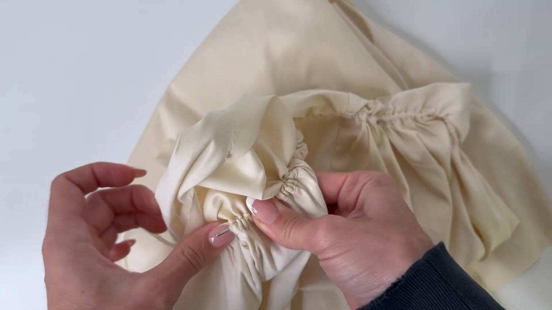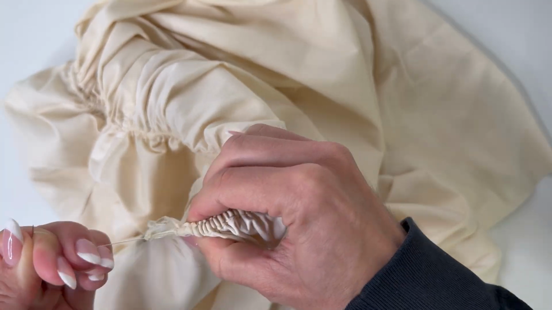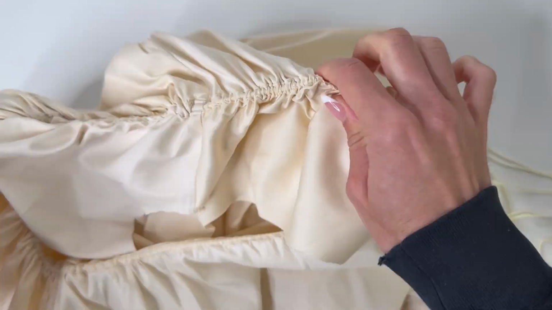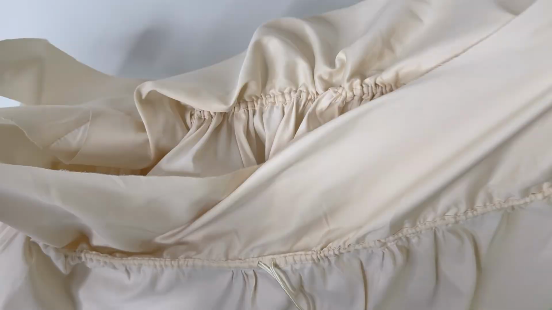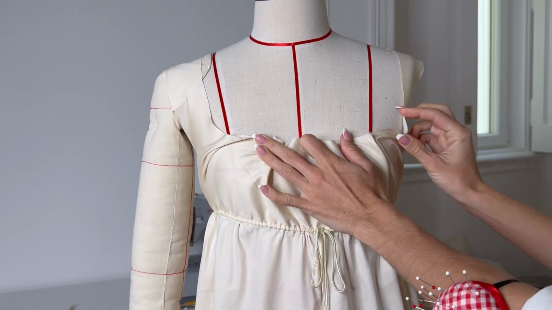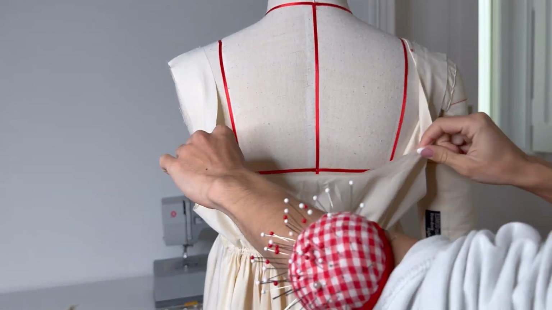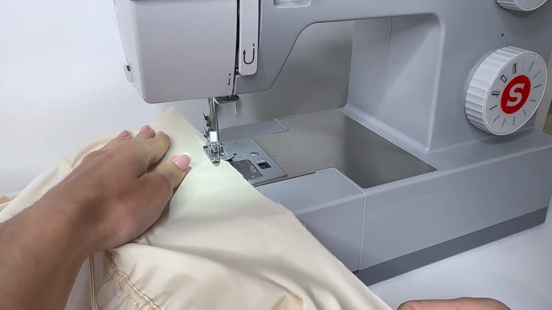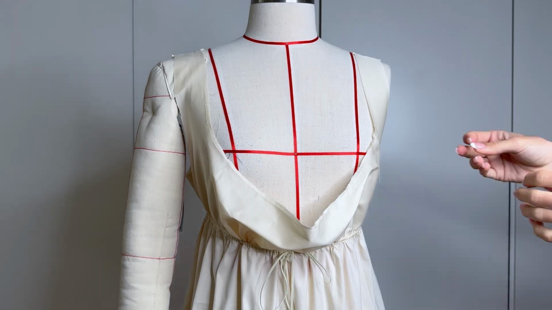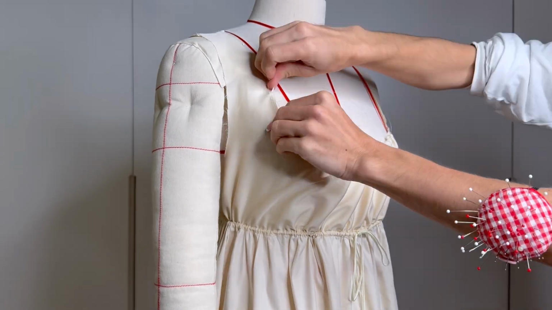This step can be very tedious. You just want to make sure you take it slow and you don't pull it too hard that the thread breaks. We're ready to move on to the neckline, where I'm going to do a basting stitch along the front and the back. And then I'm going to pull the loose threads, creating gathers until I like the way it fits.